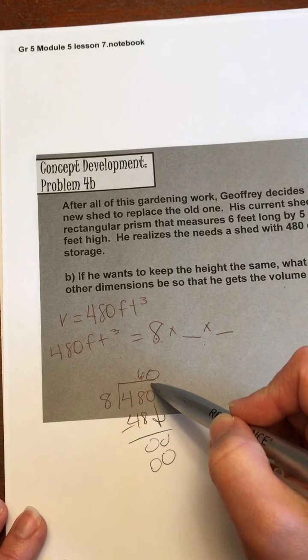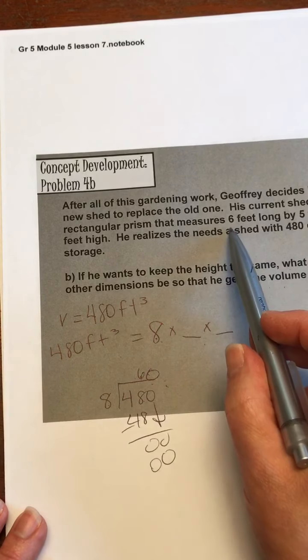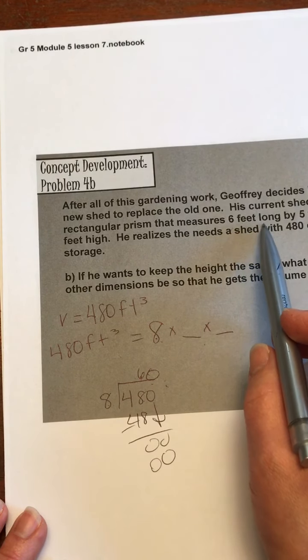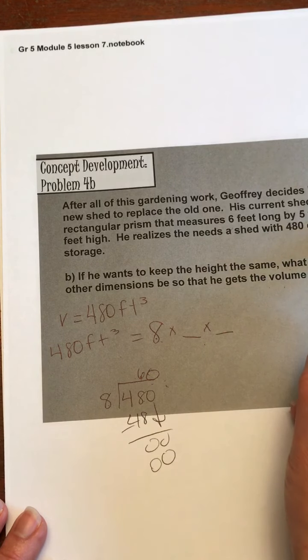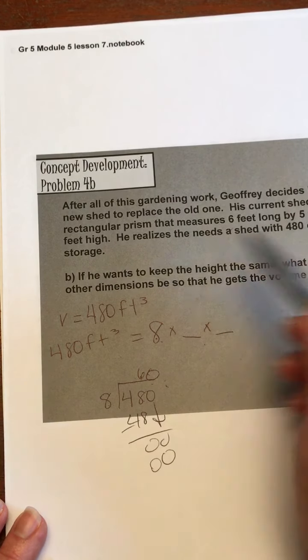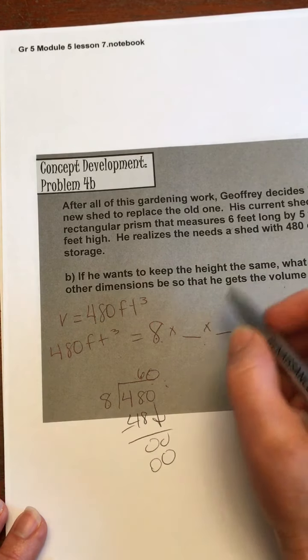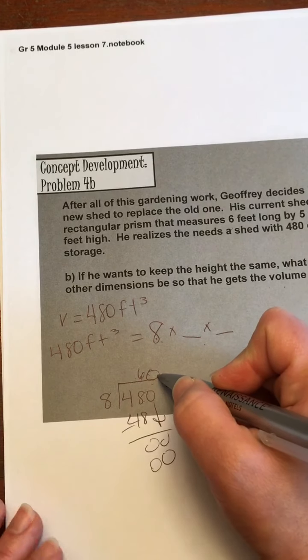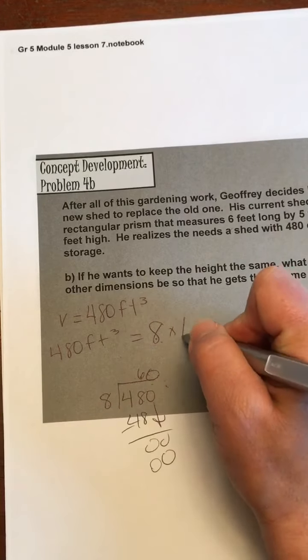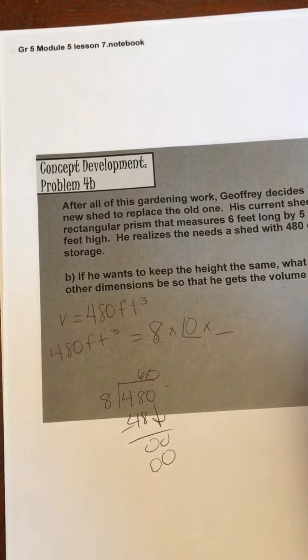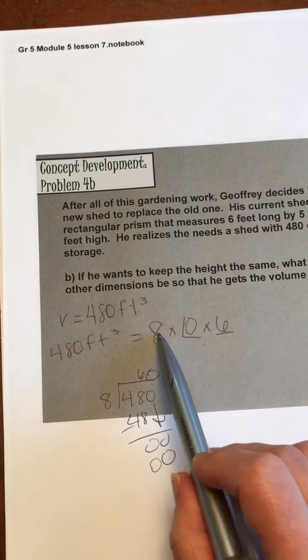8 times, let's see. I have to make this realistic. So he wants it to be 20 feet long and 5 feet wide. So 2 times, let's see. Let's do 10 feet long and 6 feet wide.